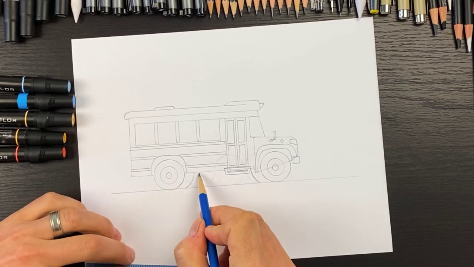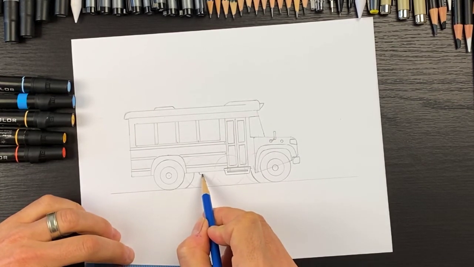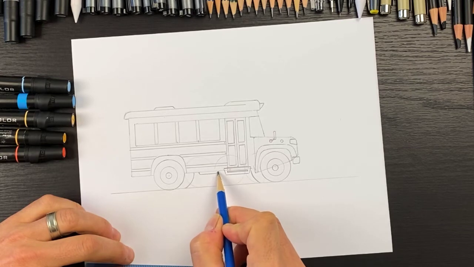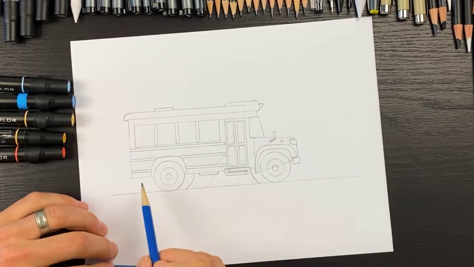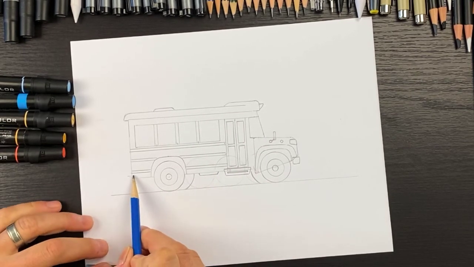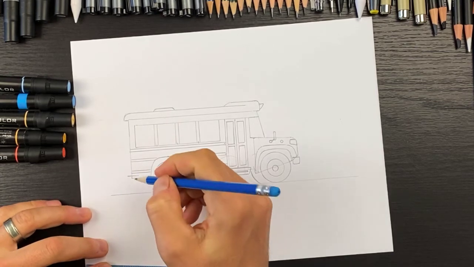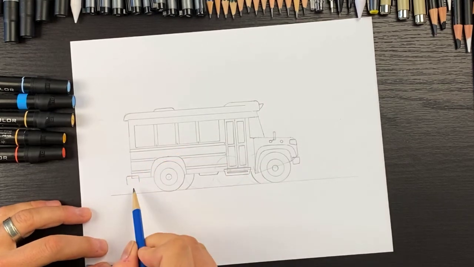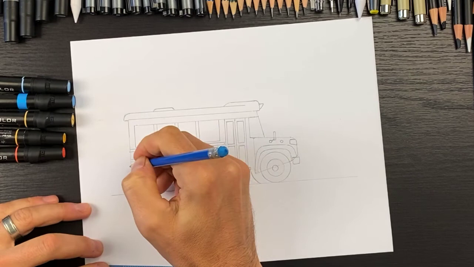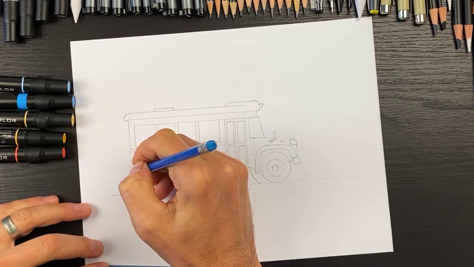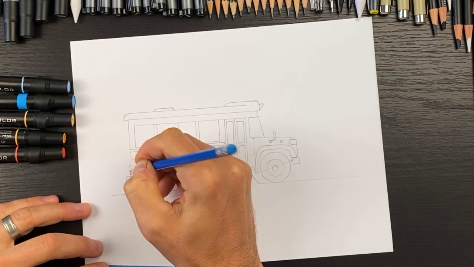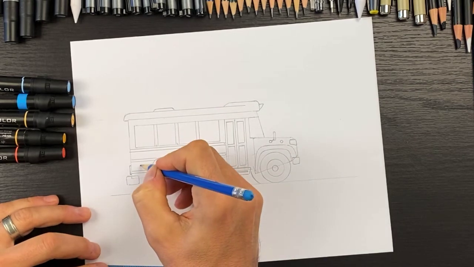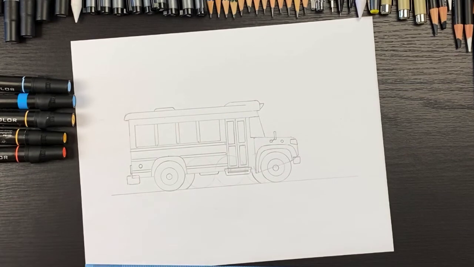All right, there's going to be a little thing underneath the bus for its transmission, just like that. And then we'll do a box back here for the rear bumper. So this one will be a little bit bigger than the front. Just like that. Okay, and then we'll have a little step here to get inside of the back. And we'll have a little opening here to fuel the bus up.